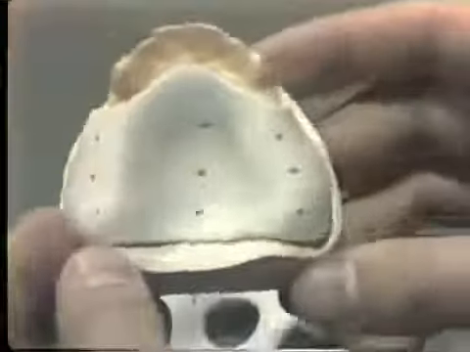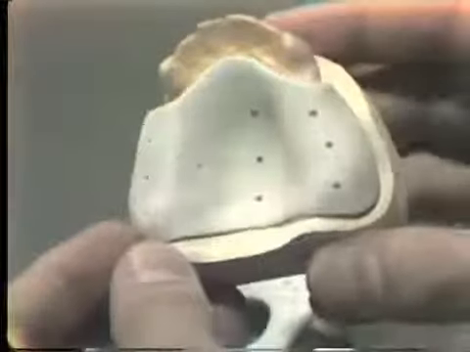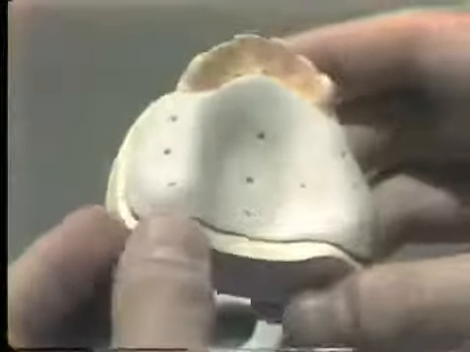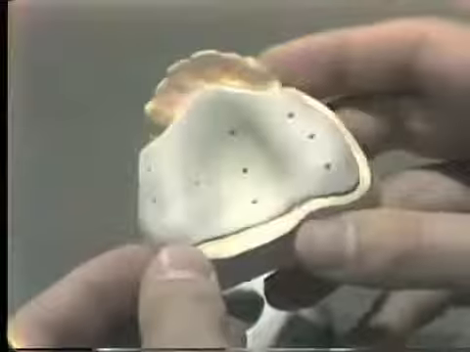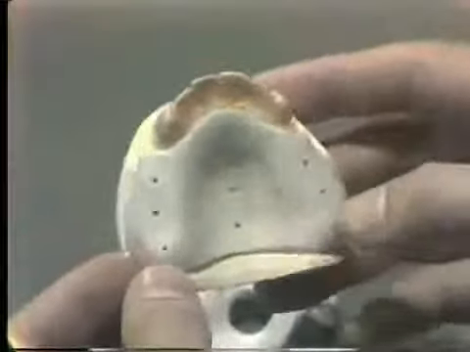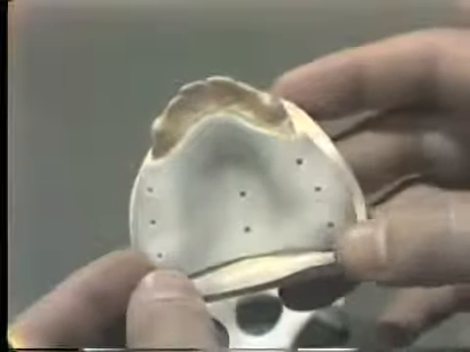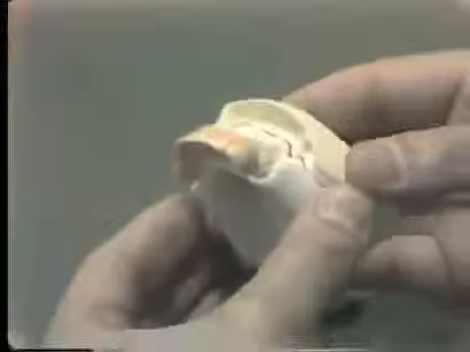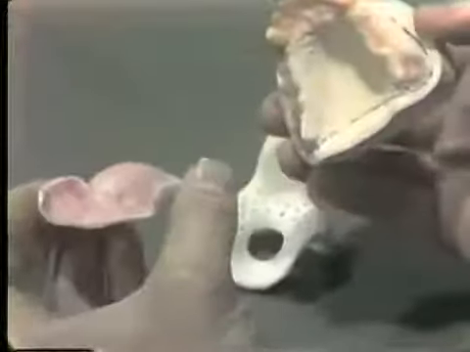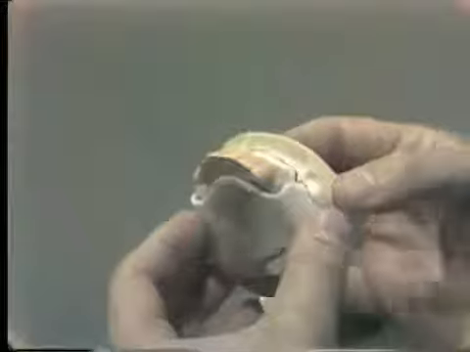And then this posterior segment, final impression, is taken in any wash medium, either a rubber base medium or a zinc oxide eugenol paste. After that impression is made, the first tray is taken out of the mouth, the peripheries are trimmed, and then this first tray is placed back in the mouth, making sure that it is seated correctly.